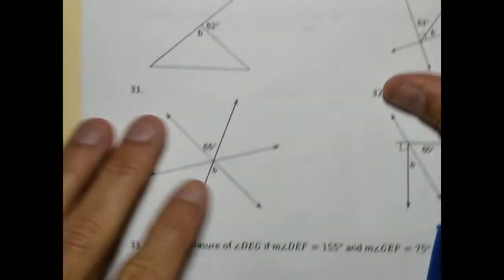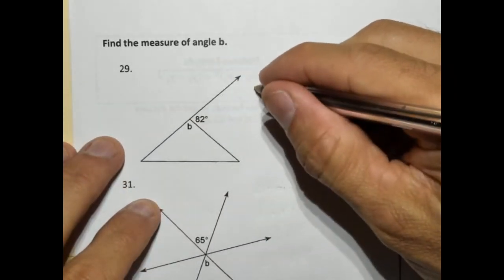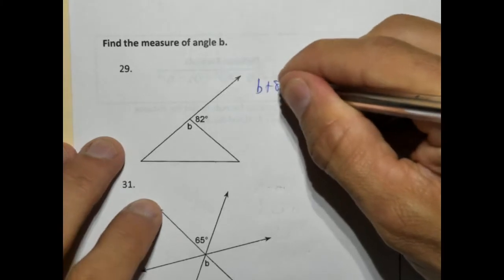Okay, last page. I think we can do it in time. Here we go. Find the measure of each angle. So this is a linear pair, so I know they're going to equal 180, so b plus 82 equals 180.